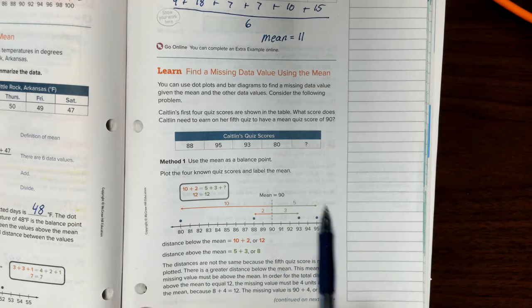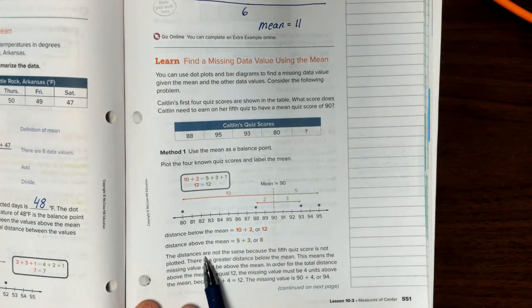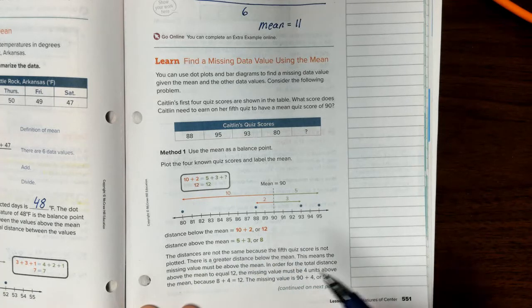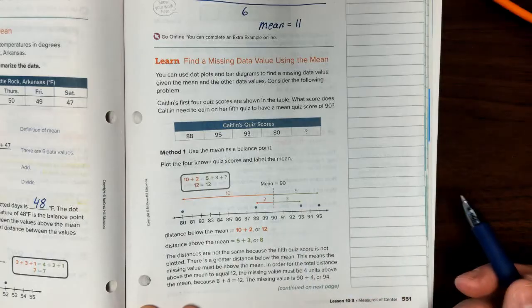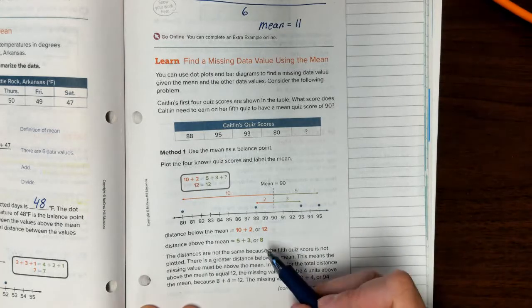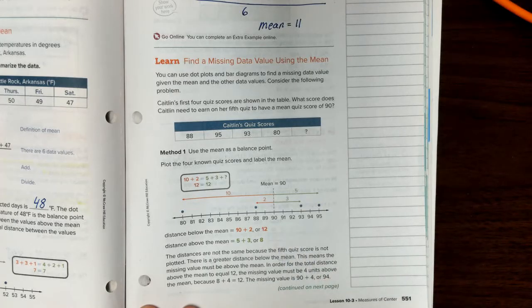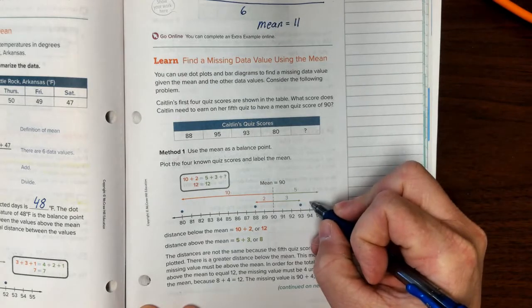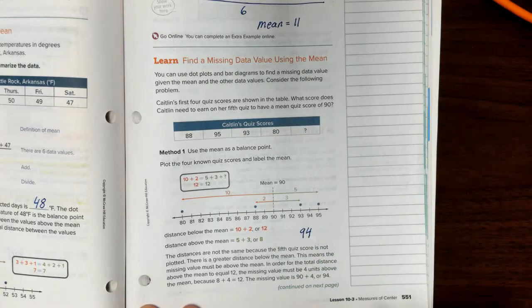So we know we need to have a data point on this side to balance it out because 8 is smaller than 12. So the distances are not the same because the 5th quiz score is not plotted. So we have to decide, okay, how many more up do we need to count? Well, you go from 8 to 12, how many more do you need to count? 4. So your data value needs to be 4 more than the mean. So what is 4 more than 90? 94. So we should have a missing data value, or she needs to score at least a 94% on her next quiz score to have an average of 90, or an A average.